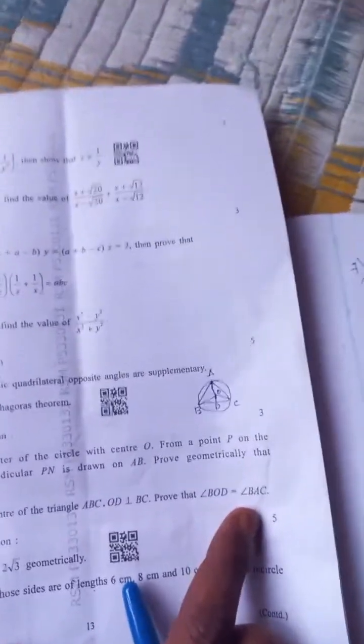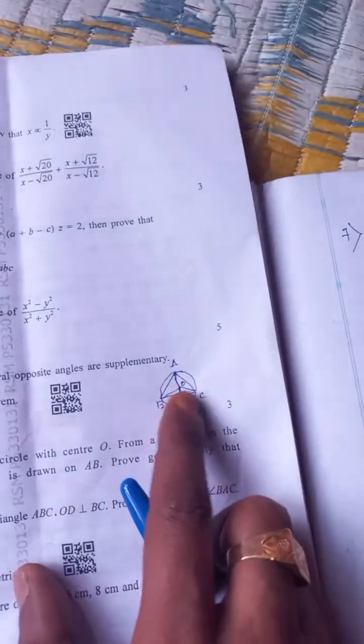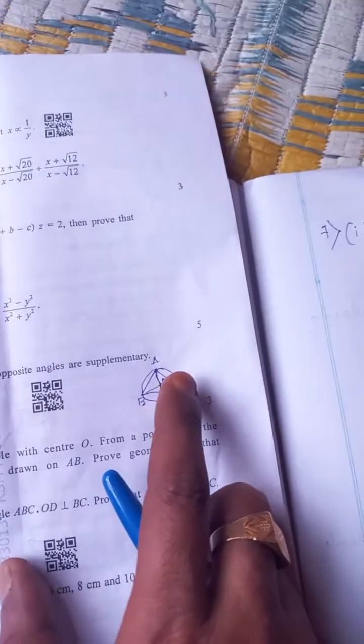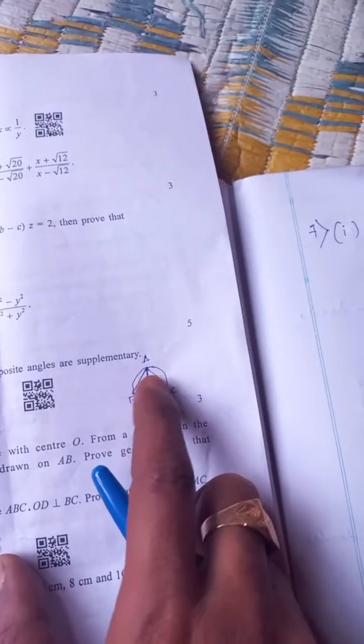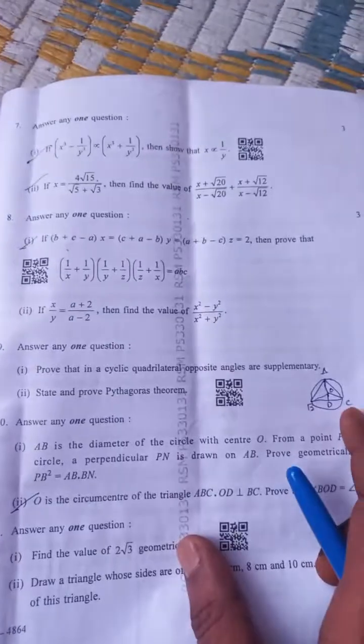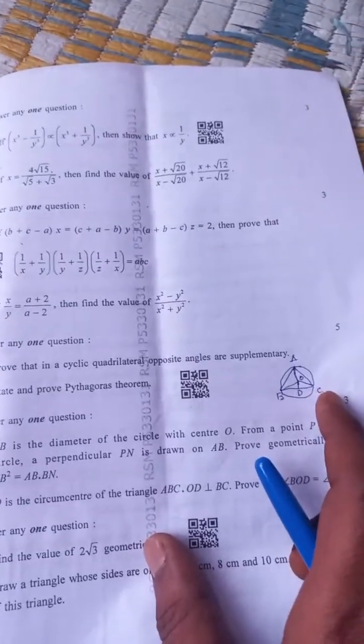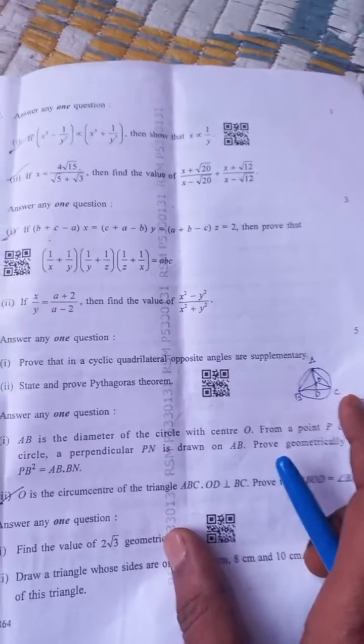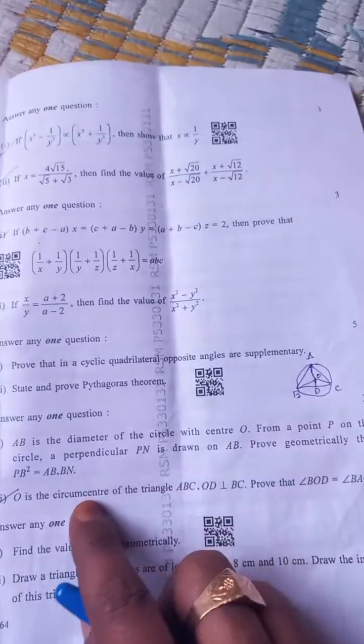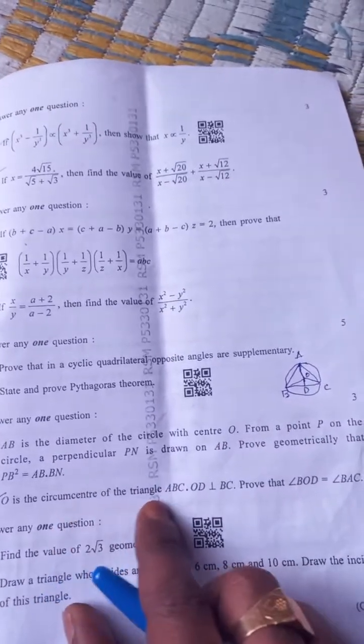So how can we prove this? It is a rough diagram I have drawn here. ABC, O is the circumcenter of the triangle ABC.